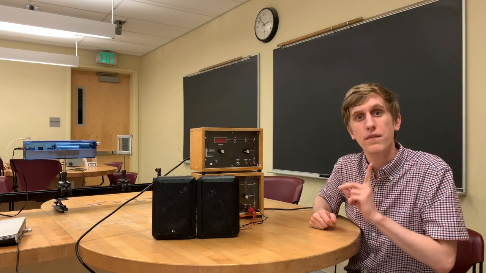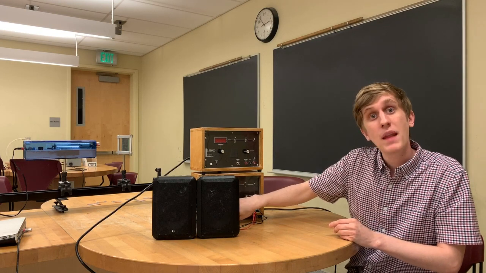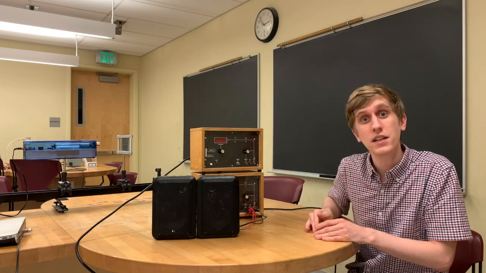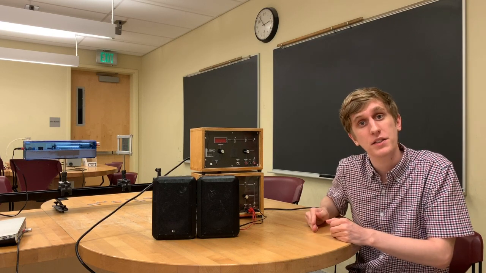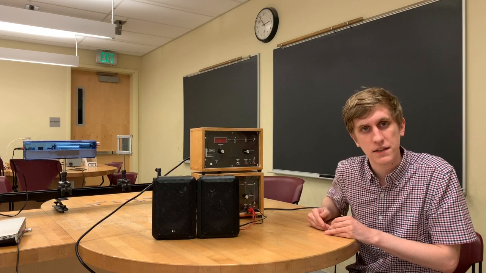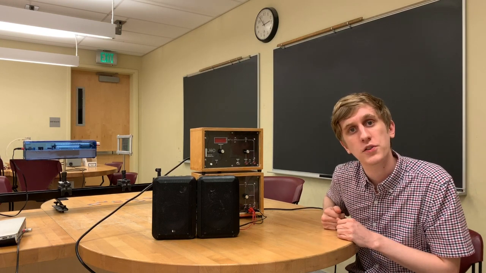Let's start with the first scenario from your DL. Turning this on, we can hear the constant 680 Hertz tone. It's coming from both of the speakers and they're interfering constructively. Now let's see what happens if we switch around the wires to one of the speakers.